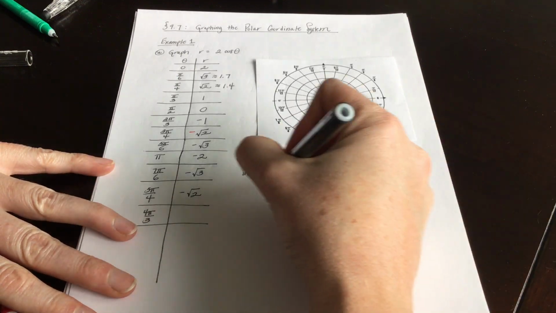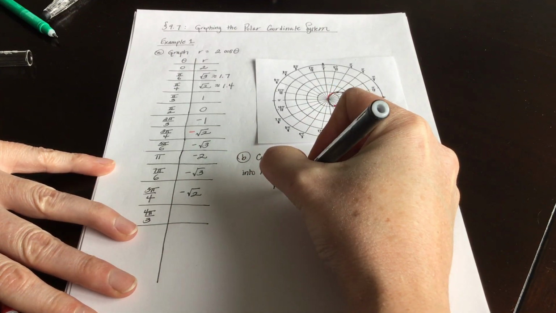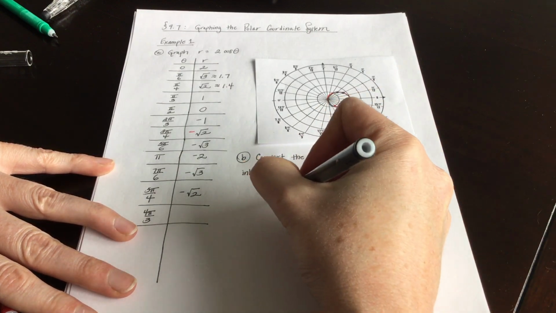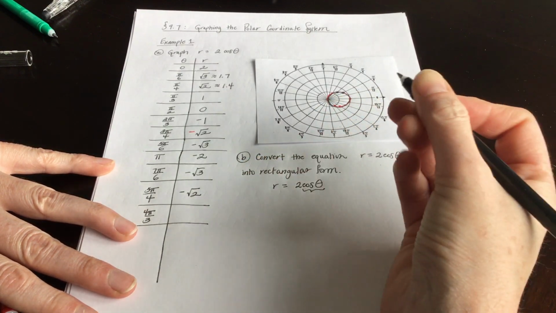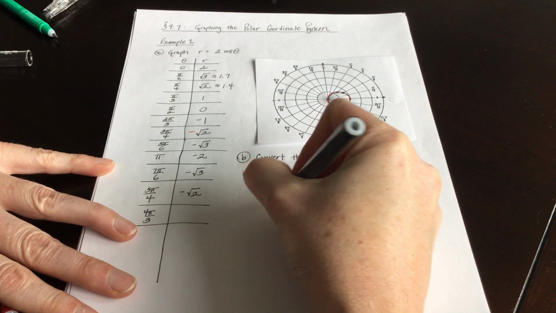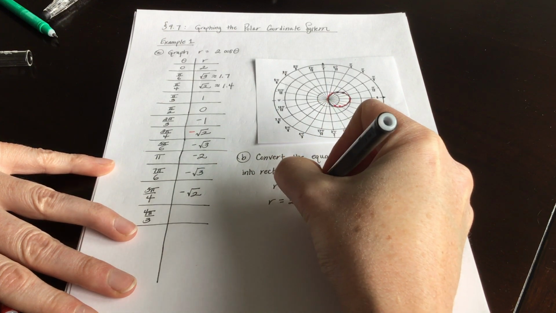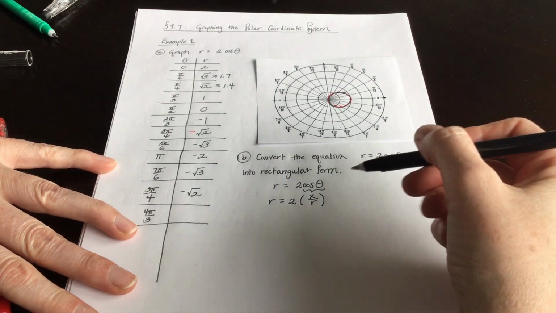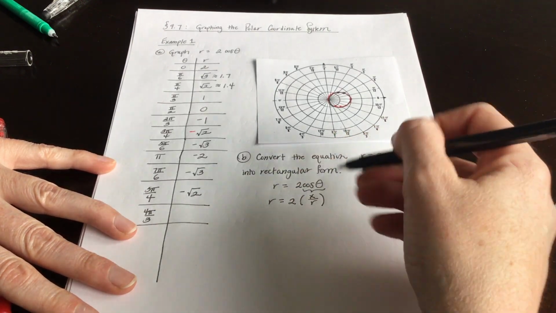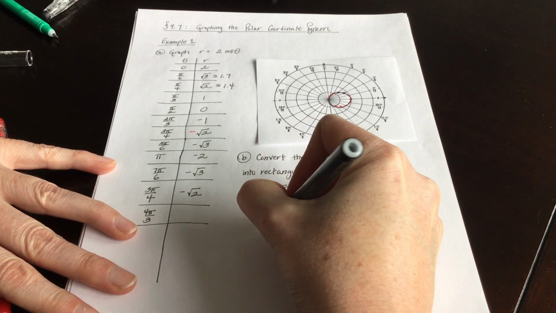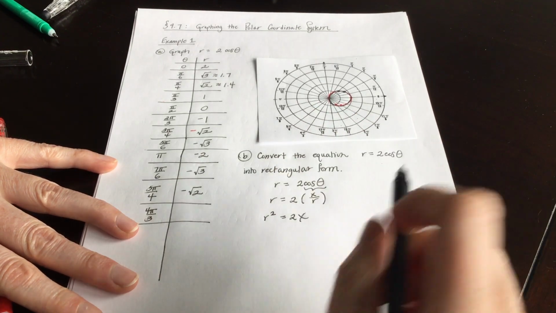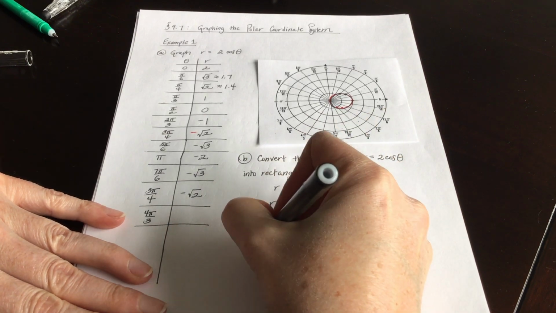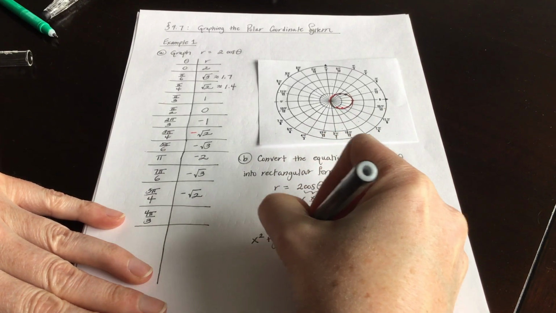So I'm going to copy r equals 2 cosine theta, and let's think about what you could swap in for cosine theta, for example. You could replace it with x over r. And then you could multiply both sides of this equation by r, and you'd end up with r squared equals 2x. And then what could you replace r squared with? You could replace it with x squared plus y squared.